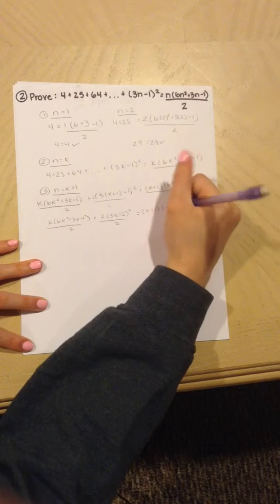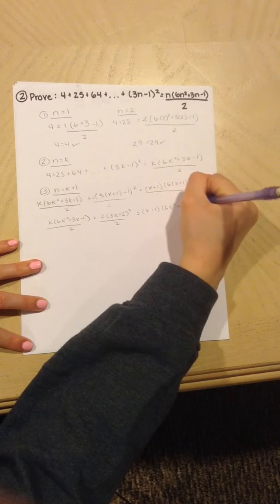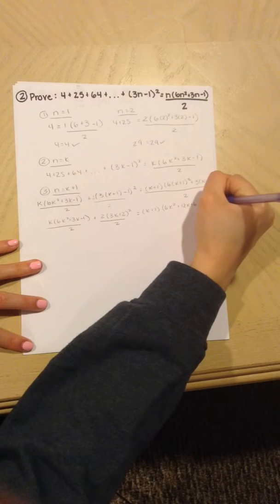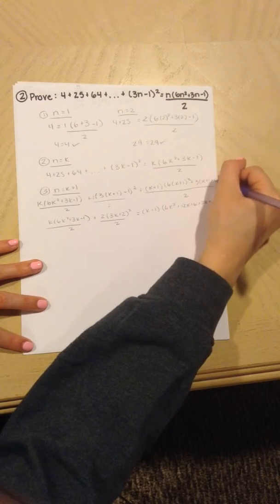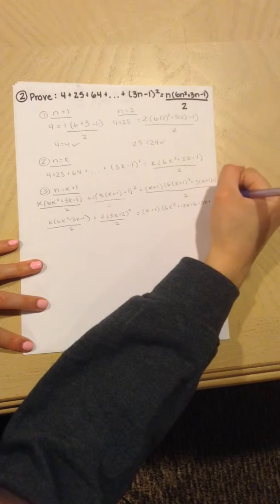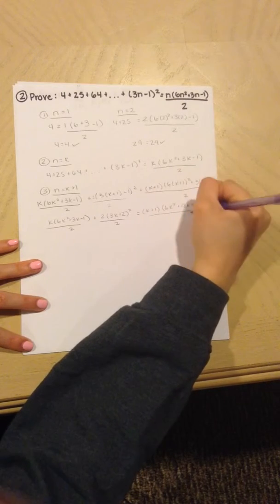times 6k squared plus 12k plus 6 plus 3k plus 3 minus 1 is 2, all over 2.